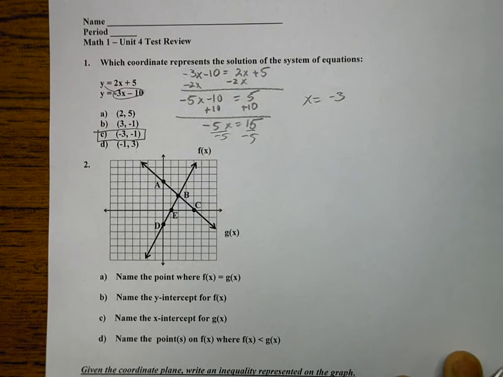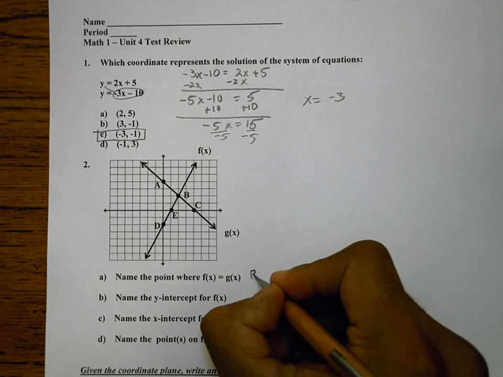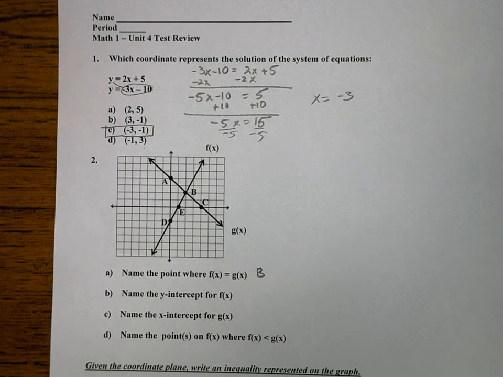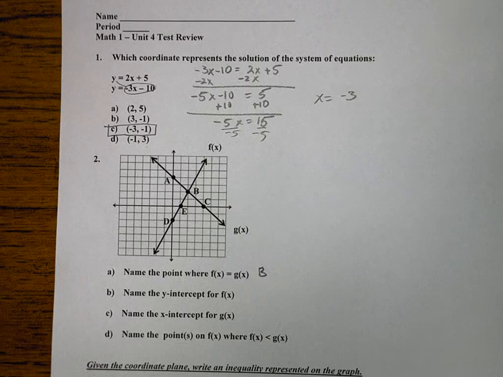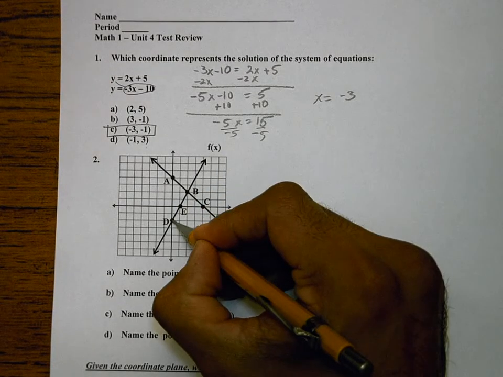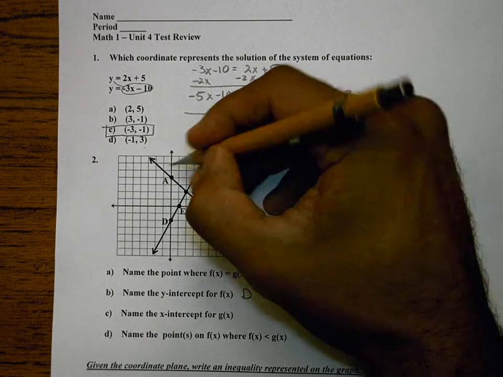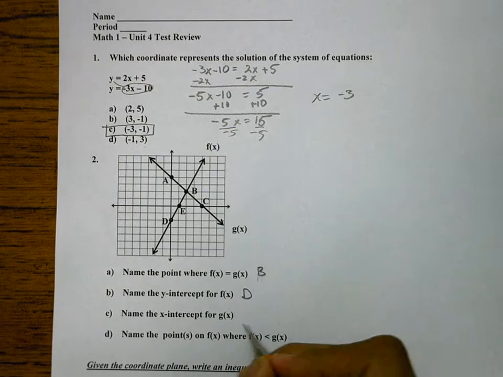Okay. Number 2 says that they want us to name where f of x and g of x are equal. That's where the lines cross, so that is point B. Next, they want the y-intercept for f of x. So here's f of x, and the y-intercept for that one is D. They want the x-intercept for g, which is C.